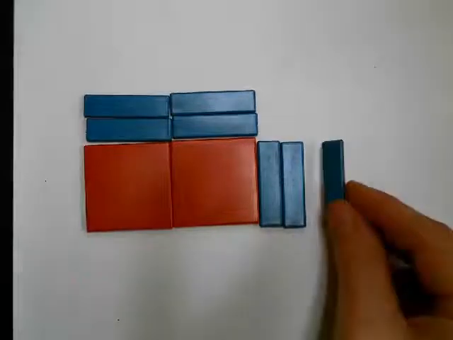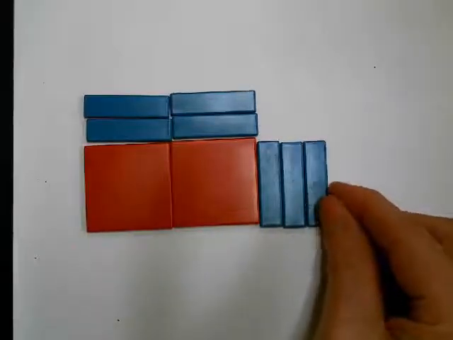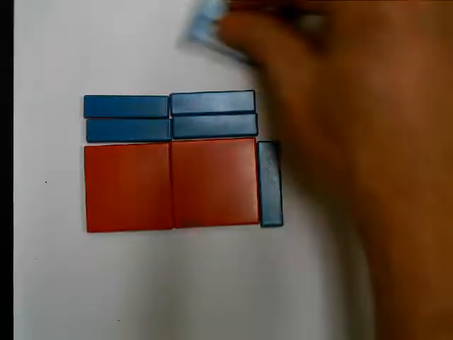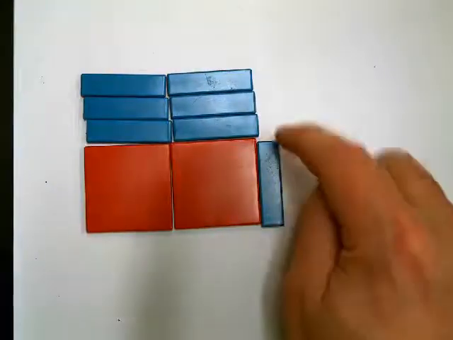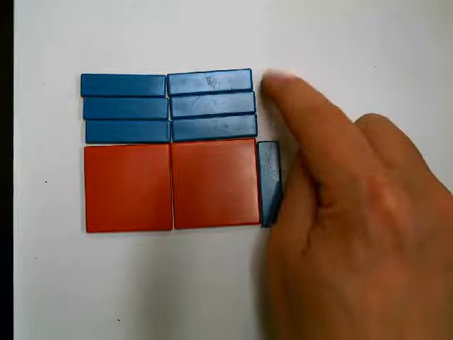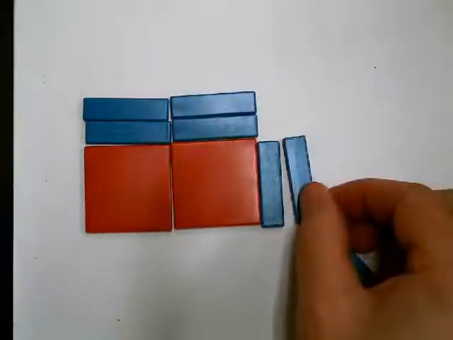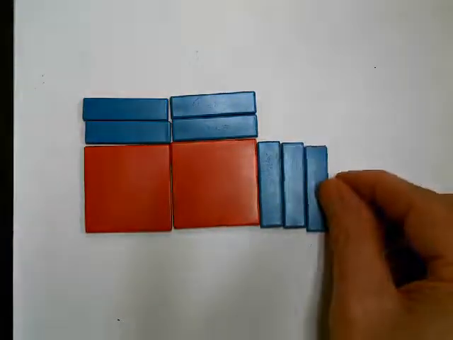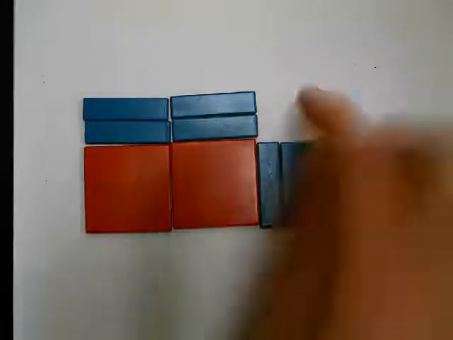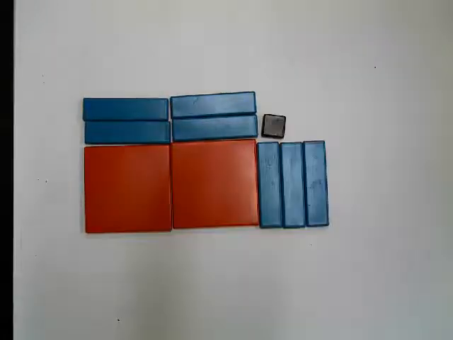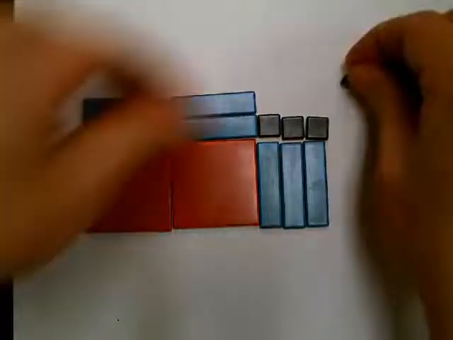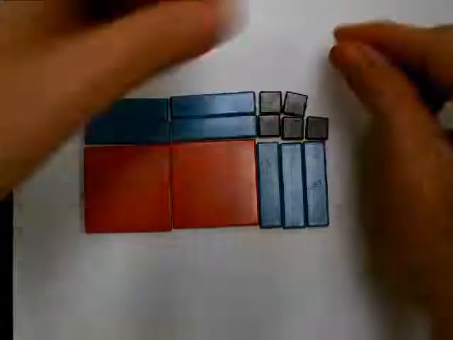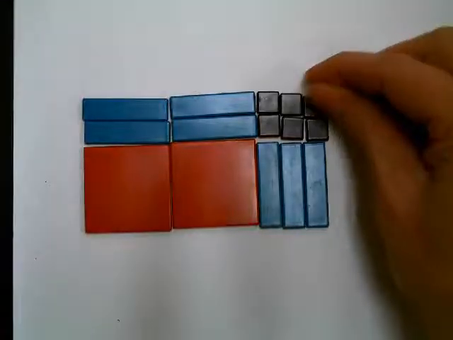So I could put this one right here, or I could move these two up here. It looks like it would work either way. No, it won't work that way because there's only room for 1, 2, 3 singles. So I'm going to have to put it over there. And now I've got 1, 2, 3, 4, 5, 6. There's my 6 singles. All right, there's my rectangle.